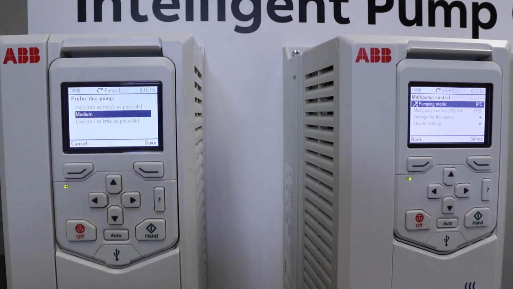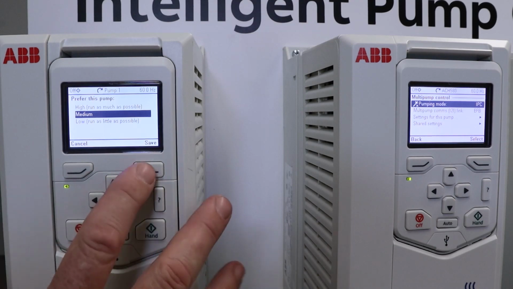High, run as much as possible. If you have some higher efficiency pumps, you can set the preferred pump to high on those higher efficiency pumps, so they're used more often, saving you money. Medium. In this case here, all of our pumps are going to have the same efficiency levels, so we'll have them set to medium. And then low, it'll be pumps that you'd have for some reason that you only want to run at the end and as little as possible. So that'd be the low setting. So I'm going to save it for medium.